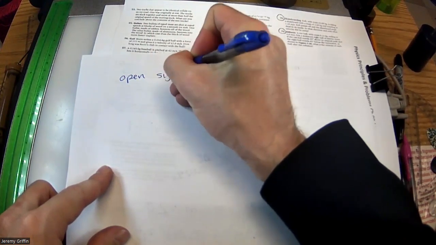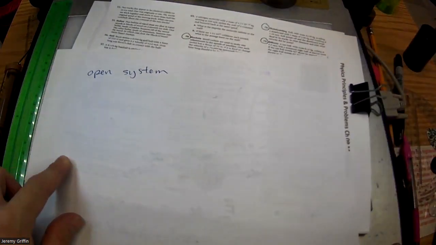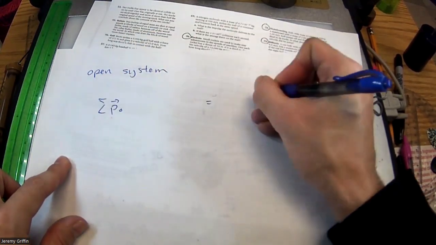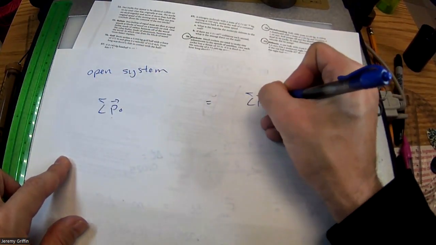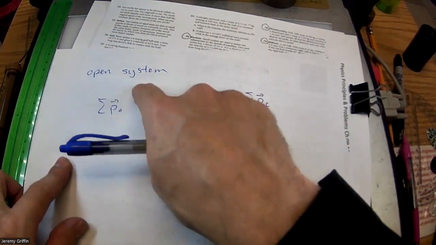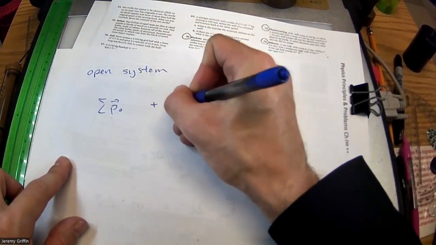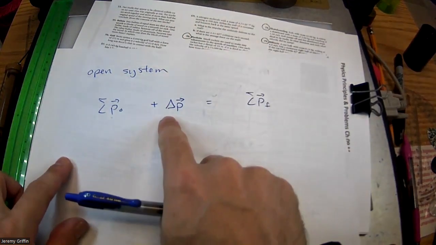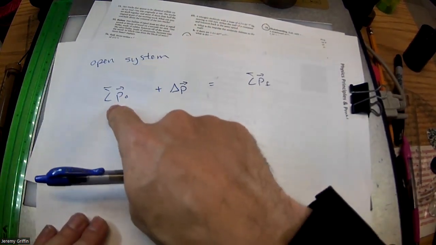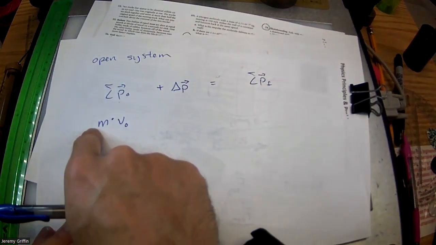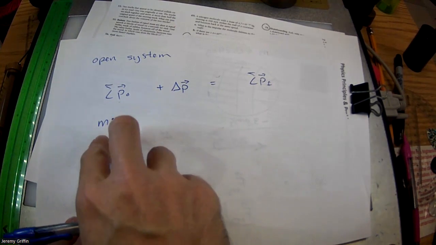Open system. Okay. Now, if the system was closed, I could say that the sum of momentum initial equals the sum of momentum final. Right? That's like a closed system. But if it's open, like there's an external force acting, that means there could be a change in momentum called an impulse, right? Okay. So isn't the initial momentum mass times initial velocity? They gave you that, check. You just pop the numbers in.